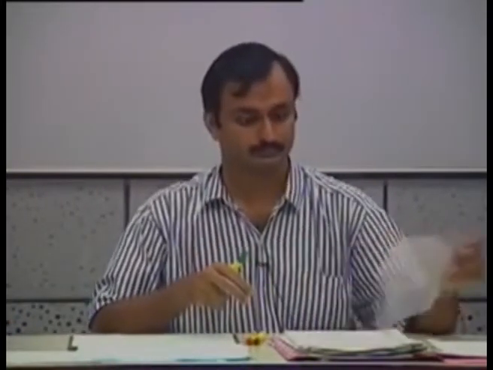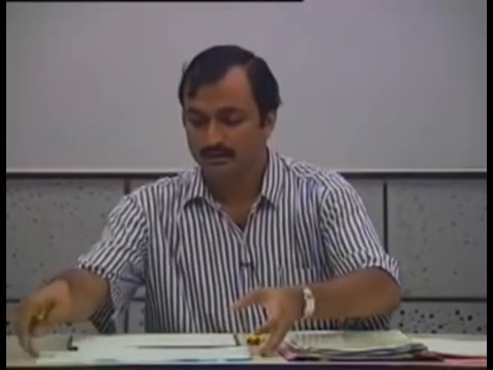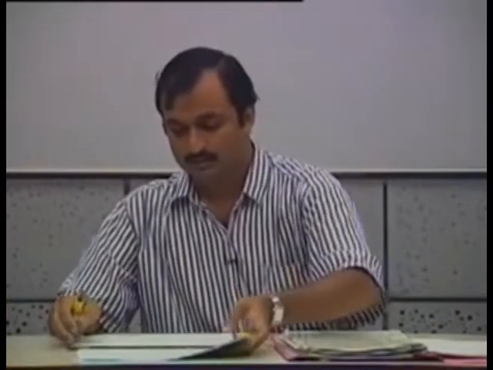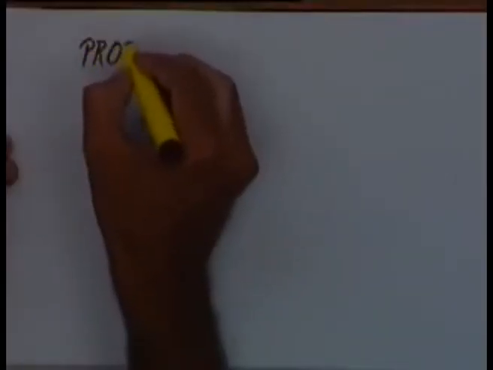Any questions with respect to this generalized rotation? Okay, then the next thing we will now talk about is what is referred to as projections.